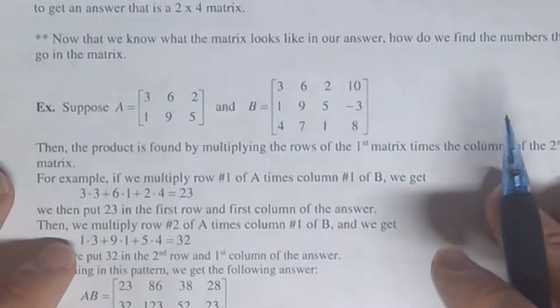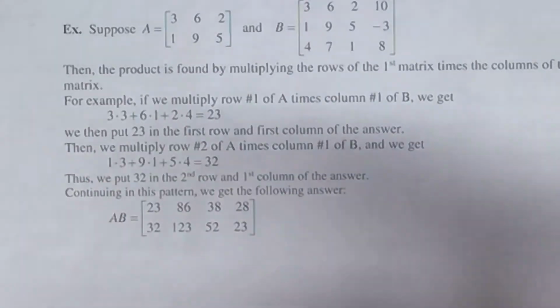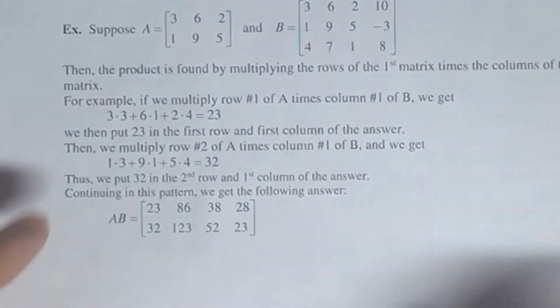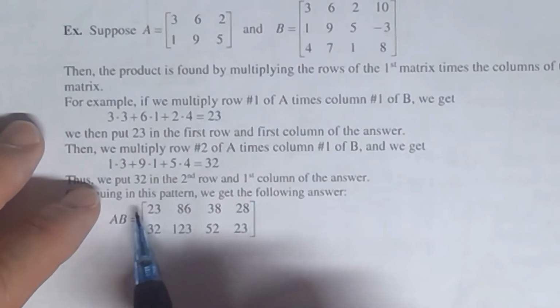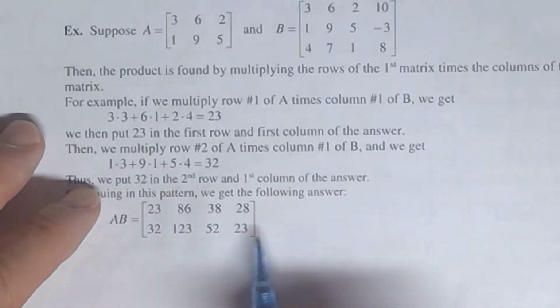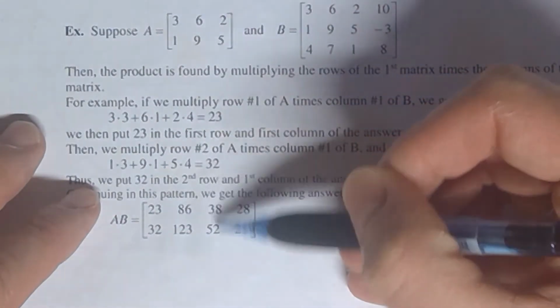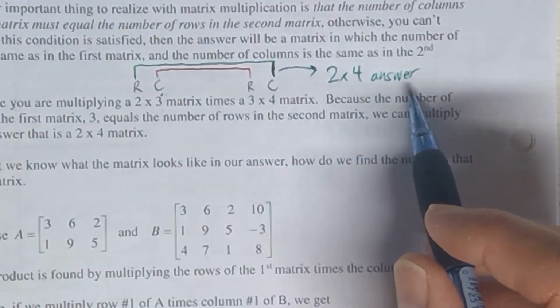I'll show you how I got the answer in a minute, but I just want to show you what the size of it is first. Notice that the answer is 2 rows and what? It has 4 columns. That's exactly what this told me it would look like.